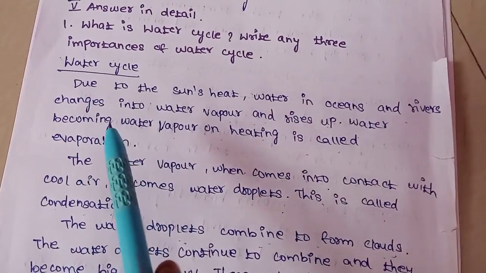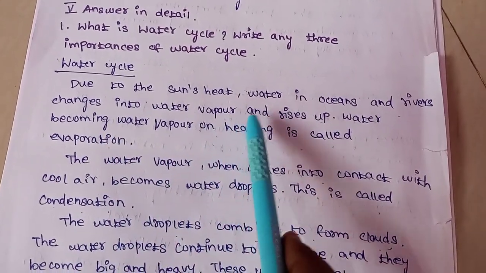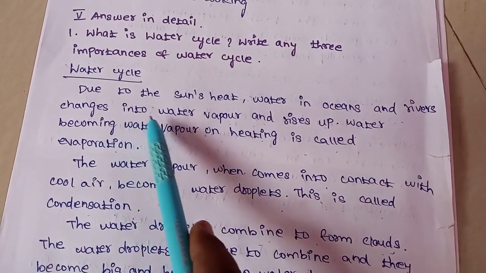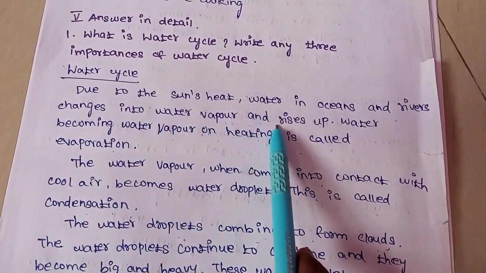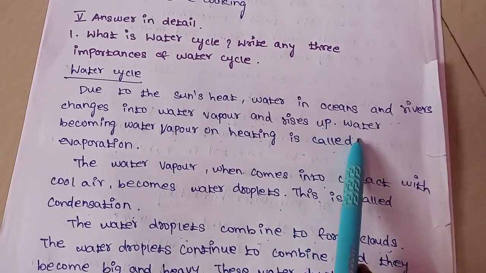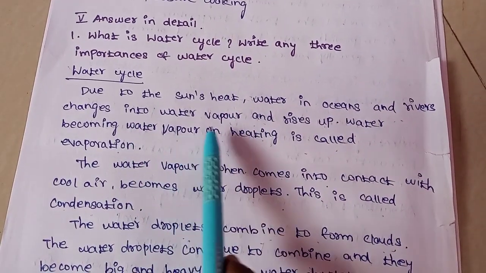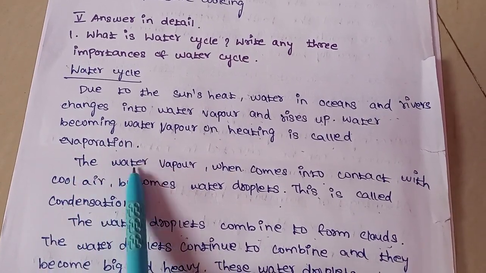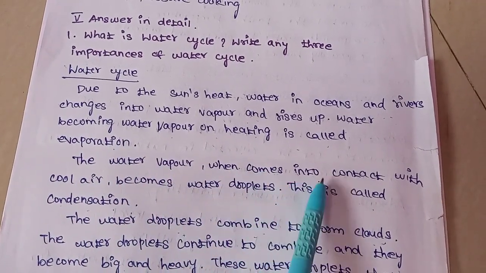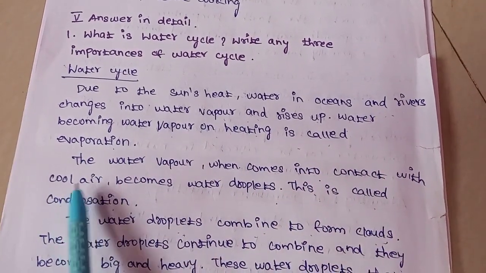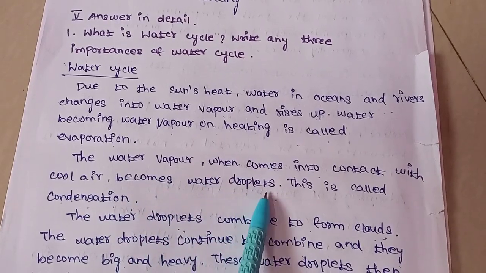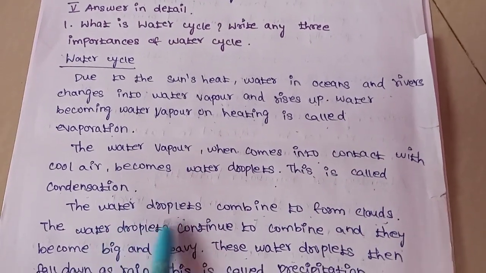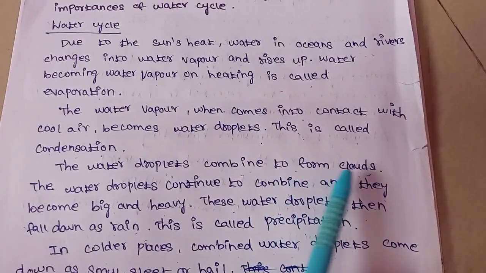So, water cycle: due to the sun's heat, water in oceans and rivers changes into water vapor and rises up. Water becoming water vapor on heating is called evaporation. The water vapor, when it comes into contact with cool air, becomes water droplets. This is called condensation. The water droplets combine to form clouds.